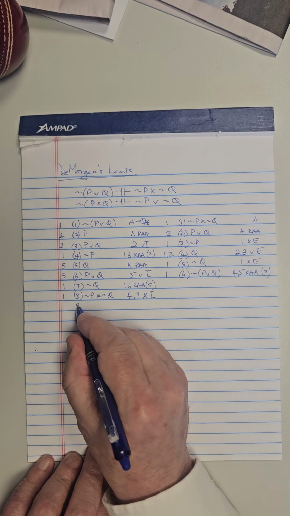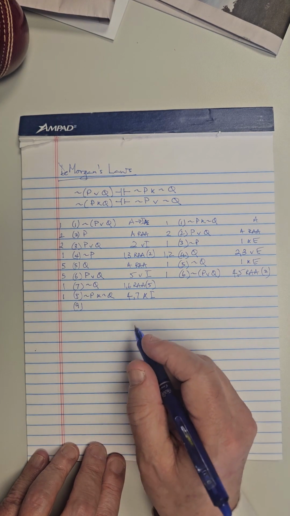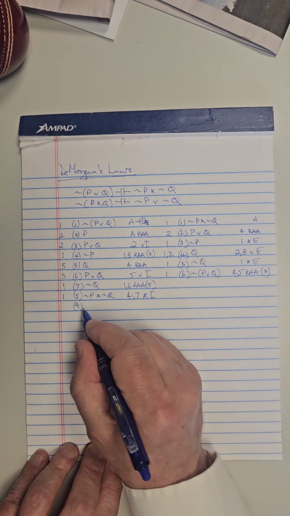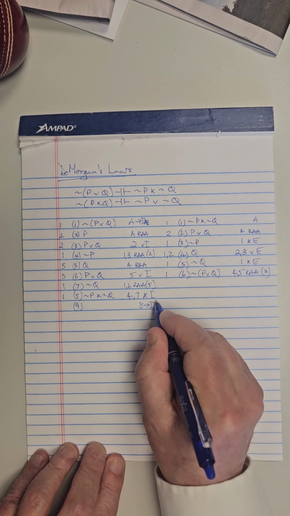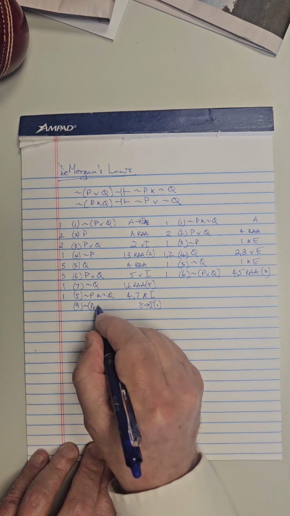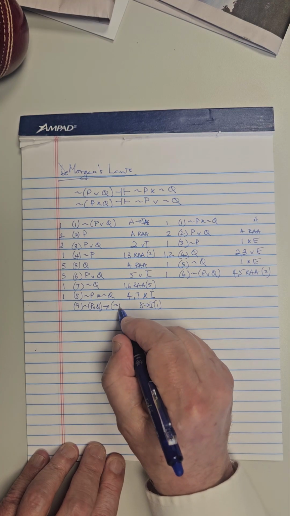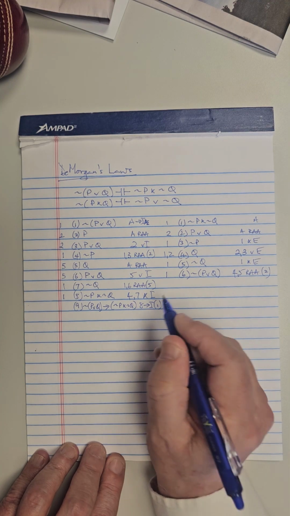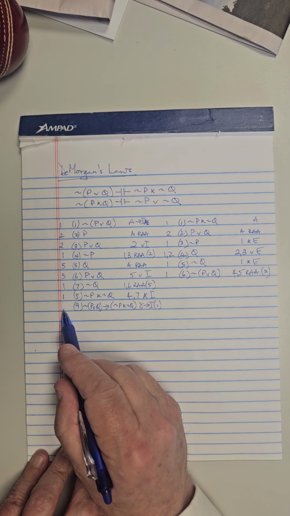Then on line 9 here, we could discharge our assumption on 1, and we would get this conditional. So we would say 8 arrow introduction discharging 1. The sentence on 1 becomes the antecedent of a conditional that has the sentence on 8 as its consequent. And the assumption set has gone empty.